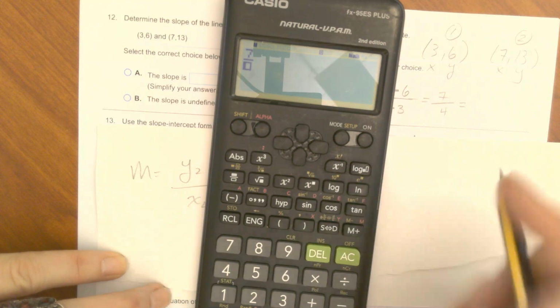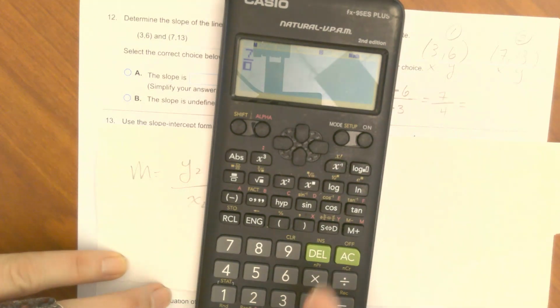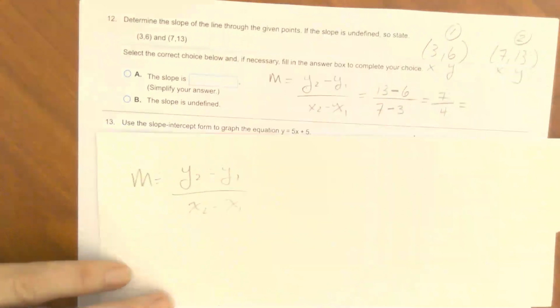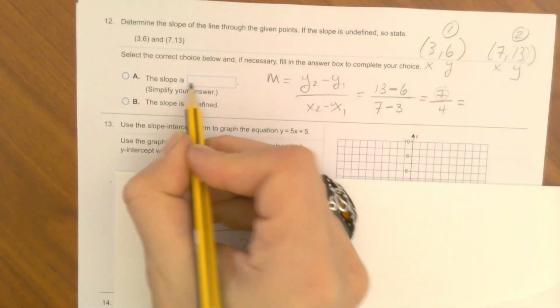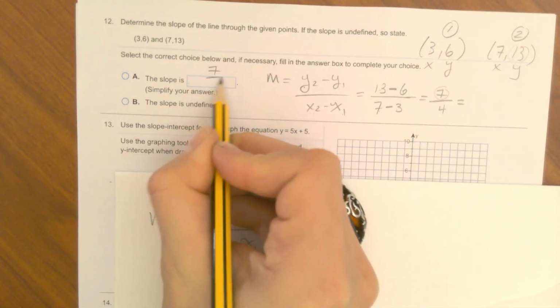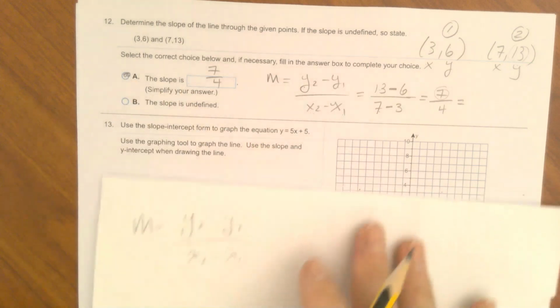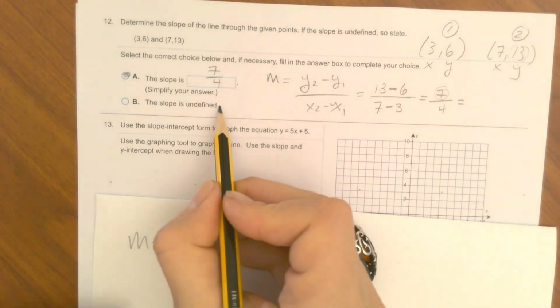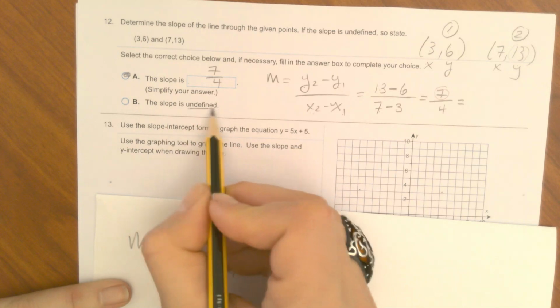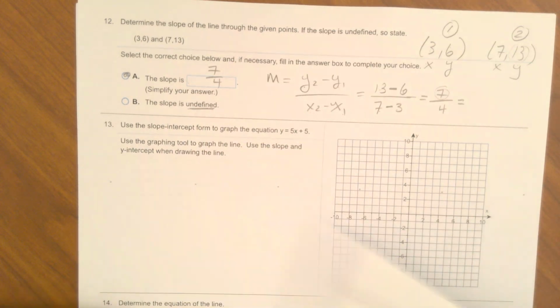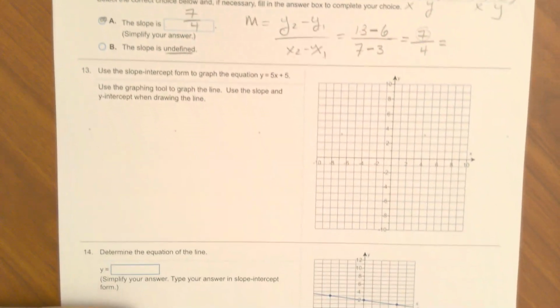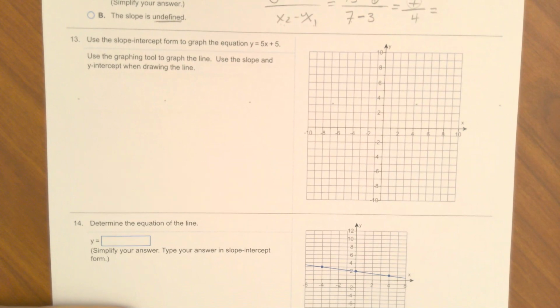I don't think it can be simplified, because this is a prime number. So that's my slope. My slope is 7 over 4. Okay? If my calculator gives me an error, then the slope will be undefined. All right. Let's look at the next question.